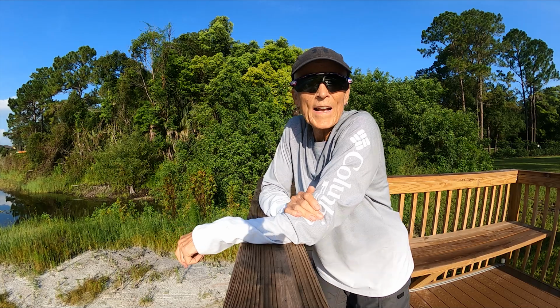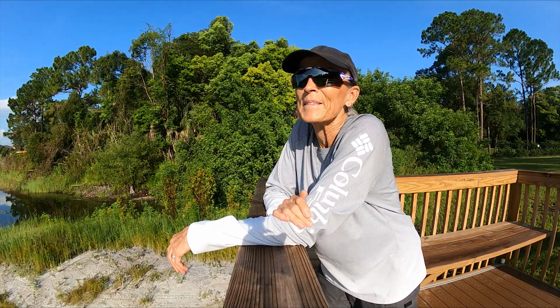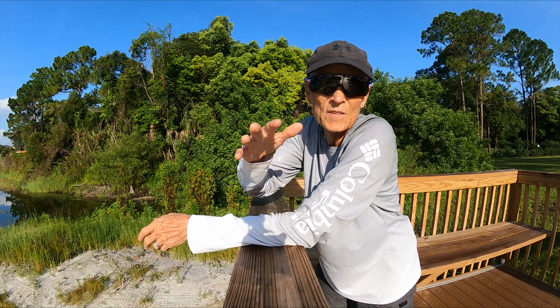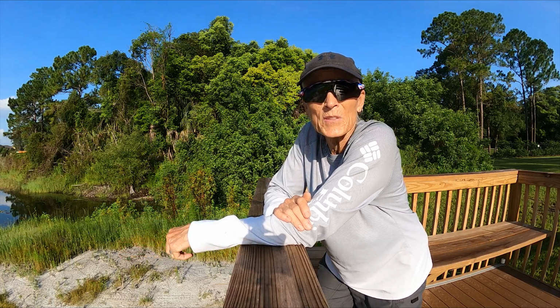So I've had some folks ask me how I find different lakes to fish, and I was trying to explain in the comments, but I'll just tell it here. Basically, Google Maps is your friend.